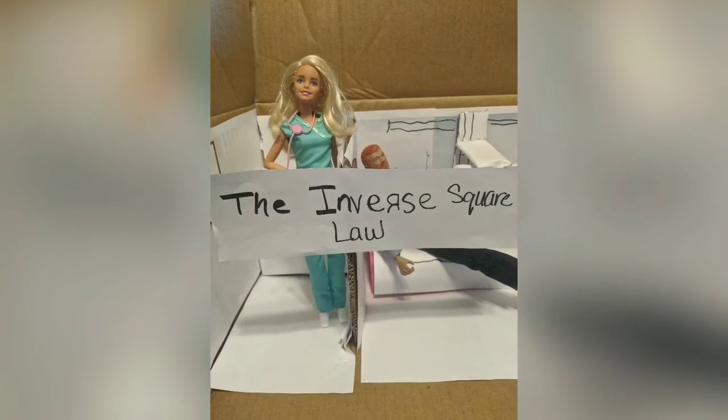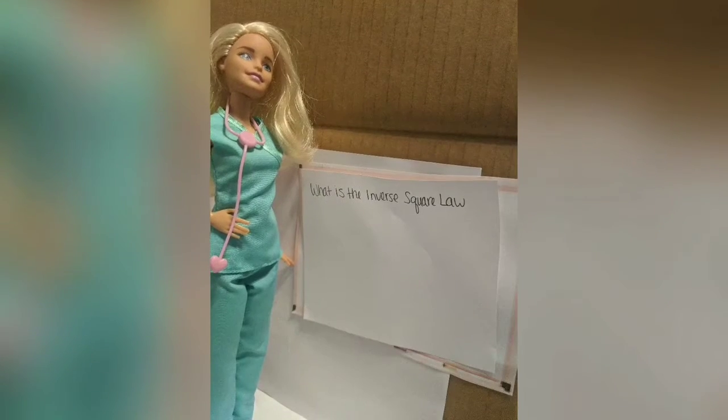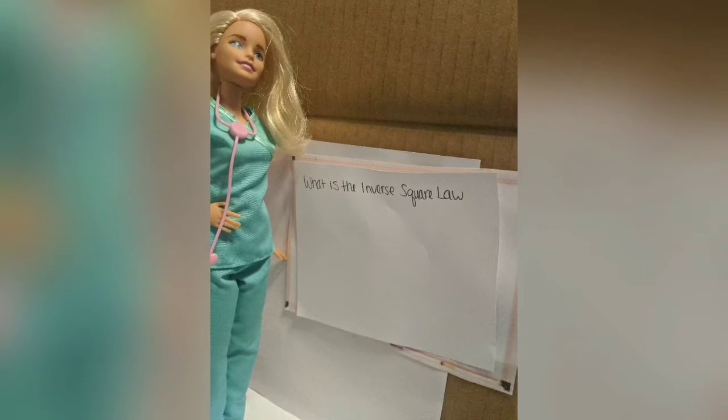The inverse square law. Welcome! Today we will demonstrate what the inverse square law is and how it works. First, what is the inverse square law?